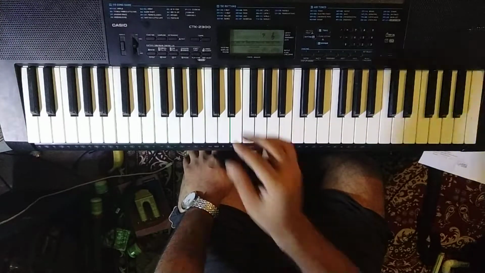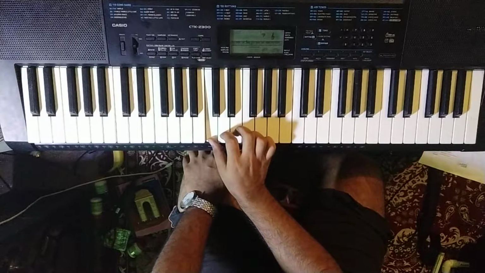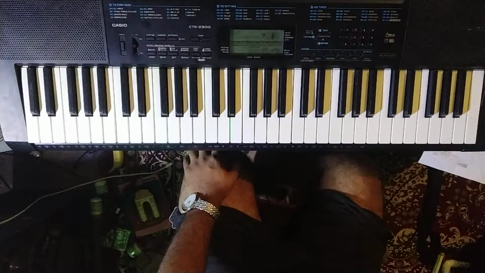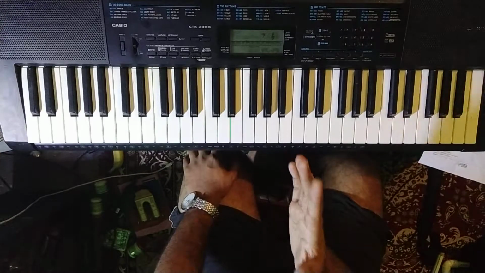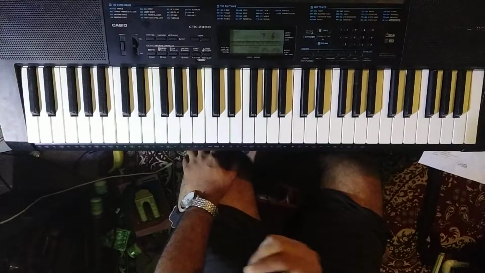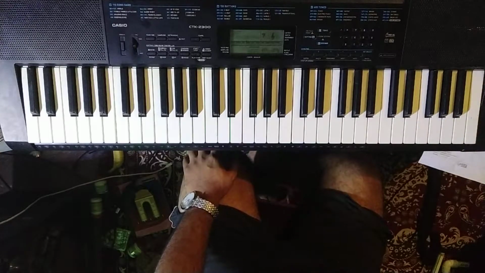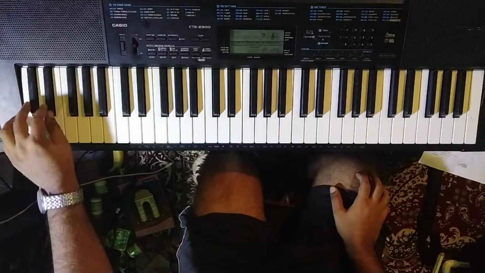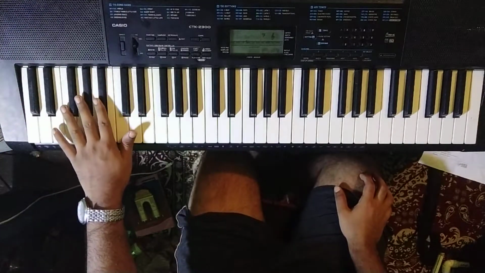So C to D, and let me explain one thing again, keep this aside. If you want to identify proper notes, again I'm telling you that you have to use the basic formula: the pair of 2 black notes and this is 3 black notes.